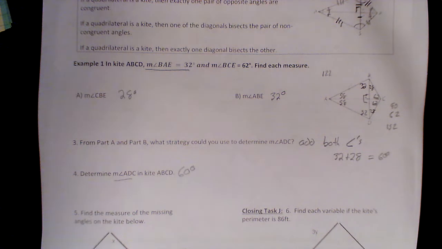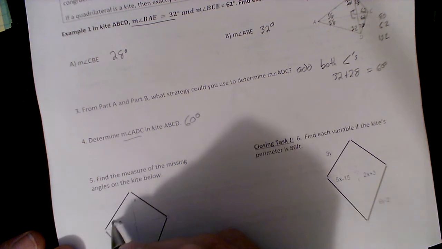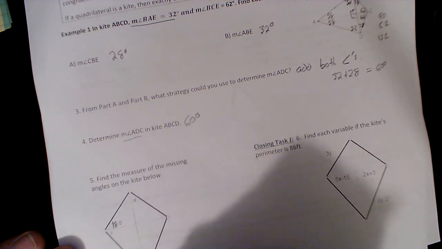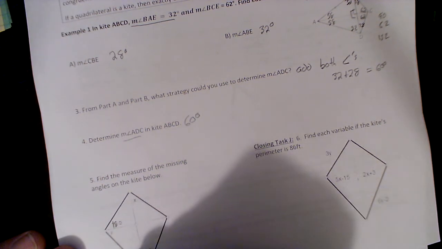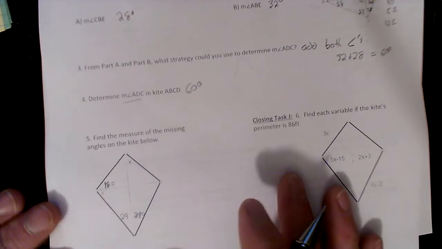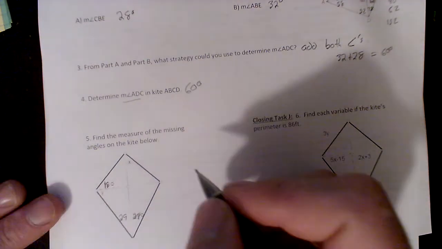Find the measure of the missing angles. So it's good that we do this again. So we've got 2 here, and we're at least going to get these 2. So we know this is 18, and this is 29. That makes this also 29, because those angles are bisected.